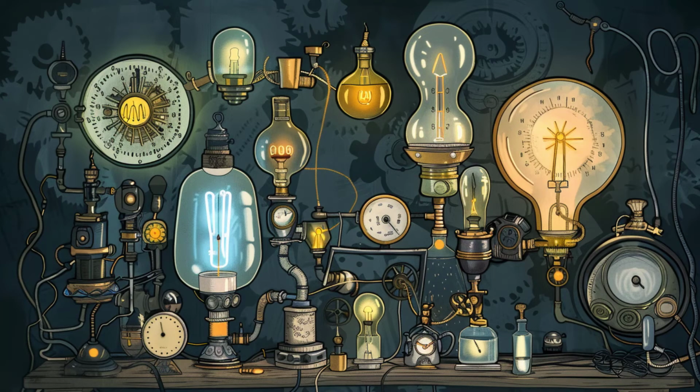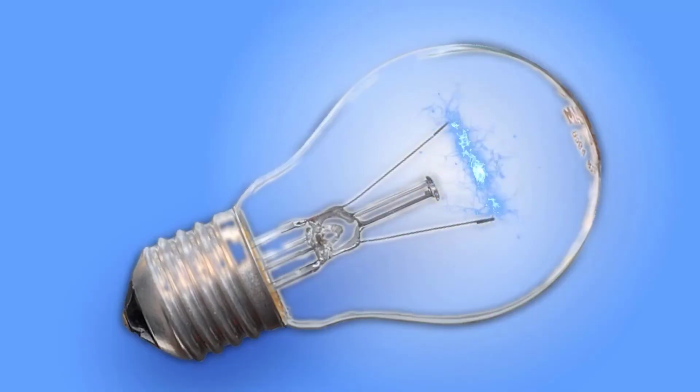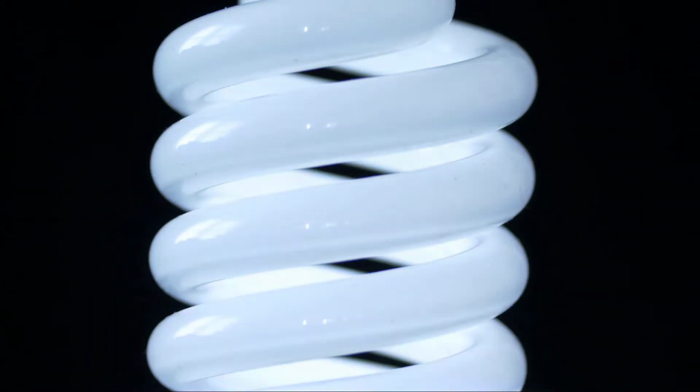Now let's look at another example. Consider the traditional light bulb. It served its purpose, but it was far from perfect. It consumed too much energy and had a short lifespan. Then we modified it. We changed its design, its components, and its energy source. The result? The LED bulb, an energy-efficient, longer-lasting solution.